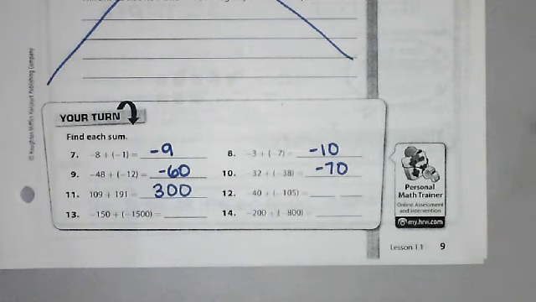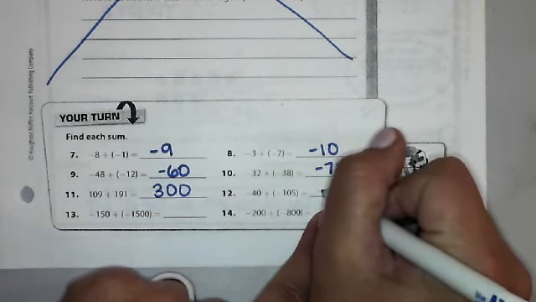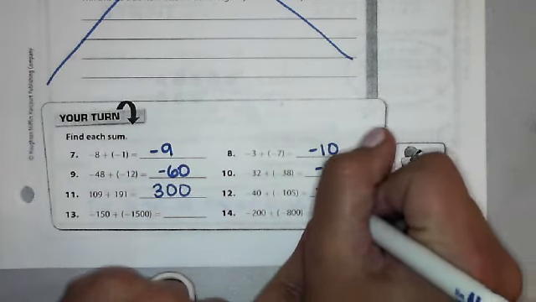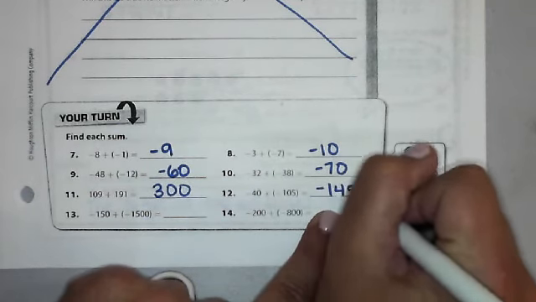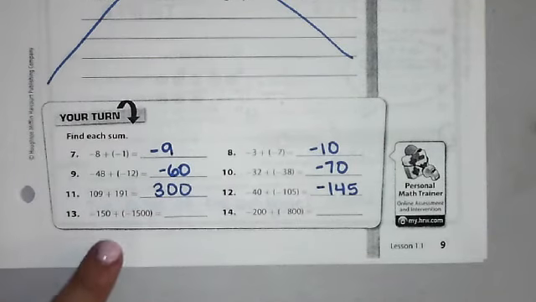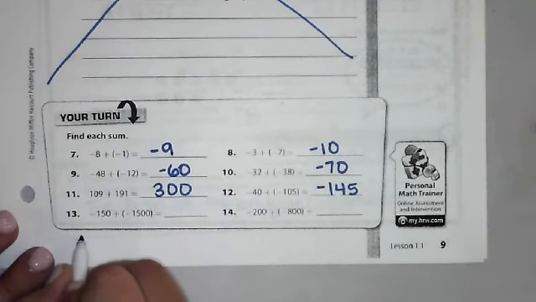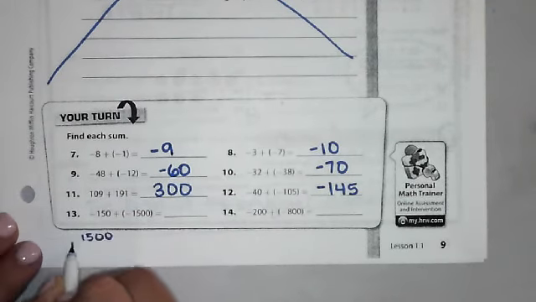Number 12, we have negative 40 plus negative 105. Negative 40 plus negative 105, you put that calculator away. Busted. Paige, what did you get for your answer? Negative 145.